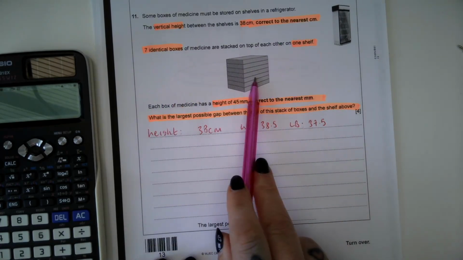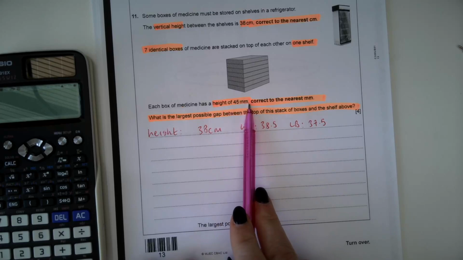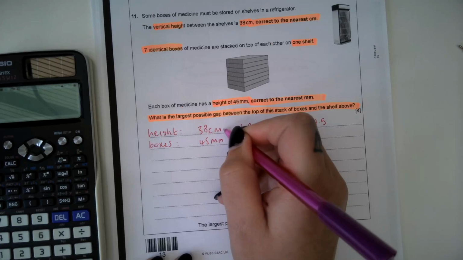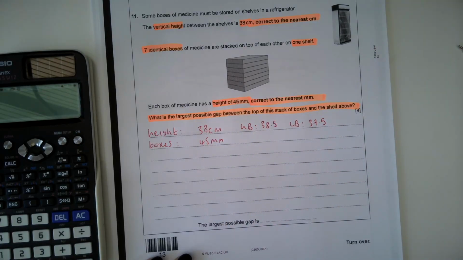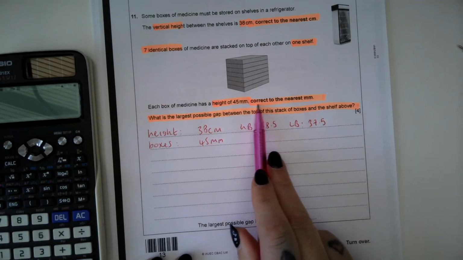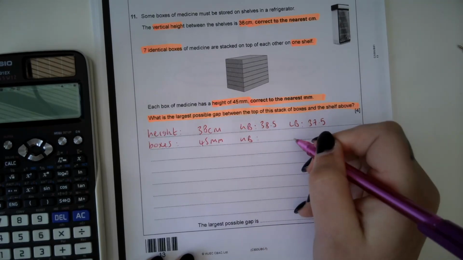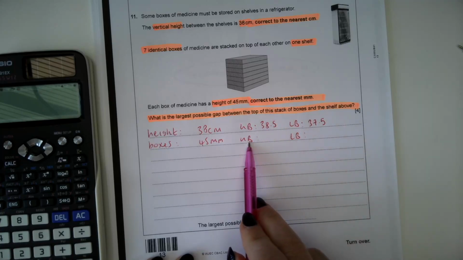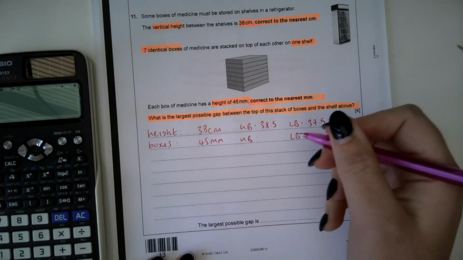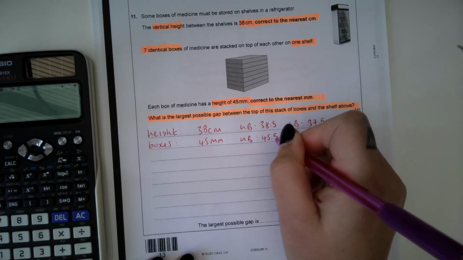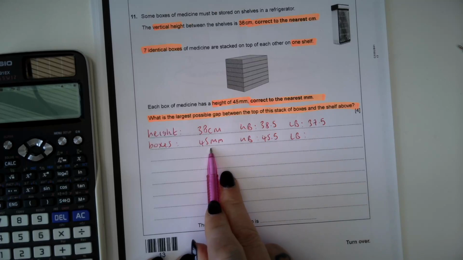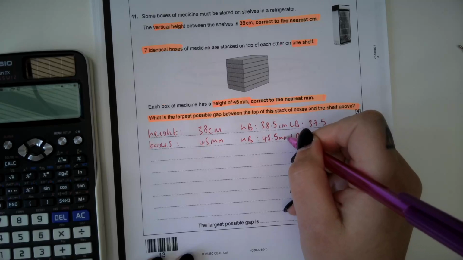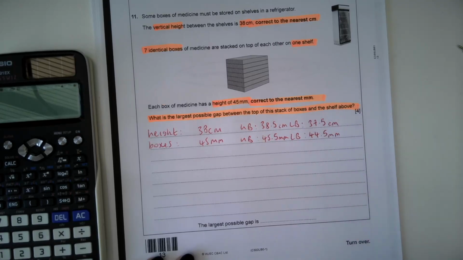Then we've also got these identical boxes. So each box has a height of 45 millimetres. Noting the difference in measurements here, that might be important later. Correct to the nearest millimetre, so correct to the nearest one. So we want the upper bound and the lower bound here as well, guys. So the upper bound, correct to the nearest one, is 45 plus a half of that, so it's 45.5 millimetres, and the lower bound is 44.5. Remember, centimetres, millimetres, let's not forget that.